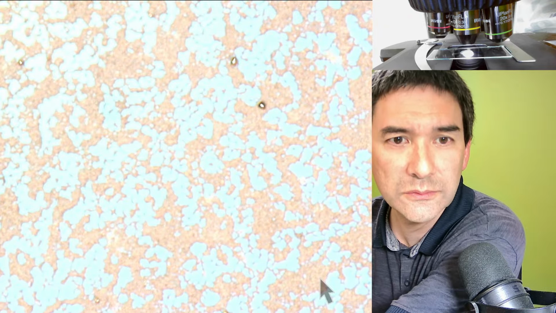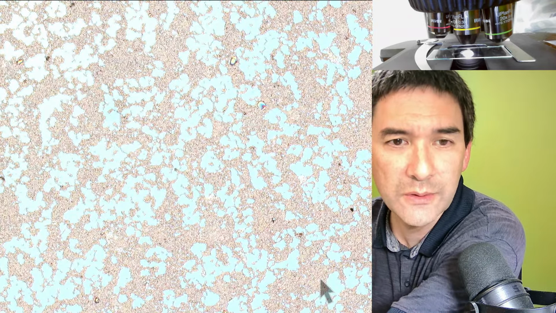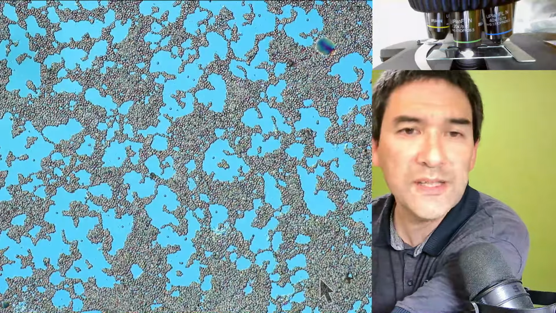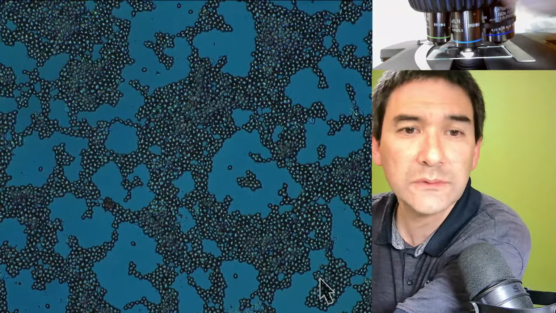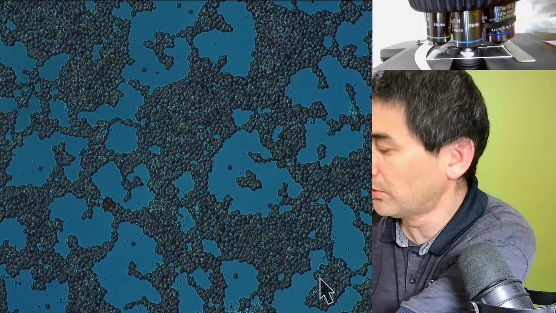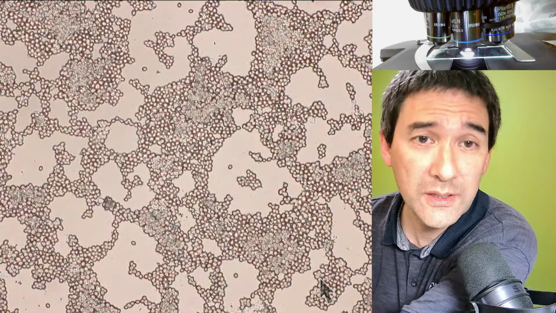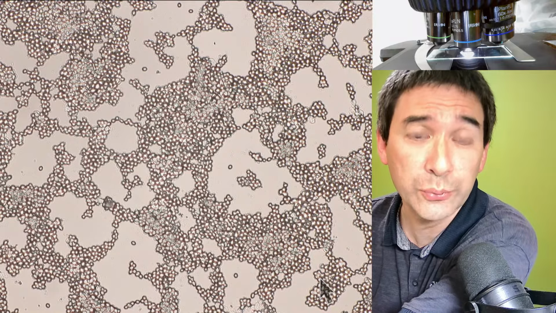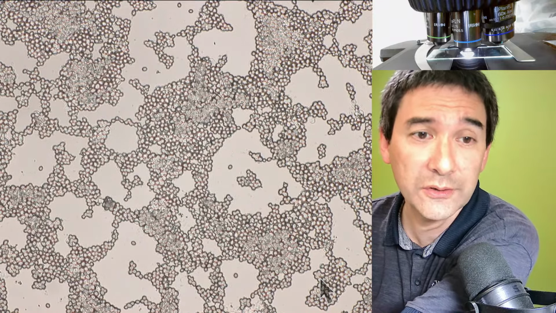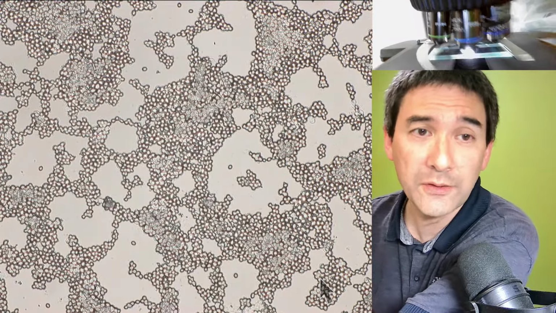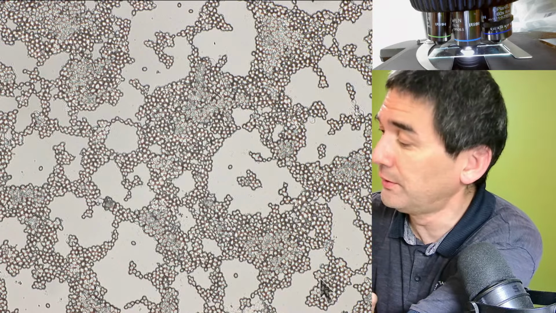Here we go. So, no oil on here. These are the yeast cells from before, but in this case they're dry. Because of the drying process, they kind of clustered together, but they're now in one plane level on the slide.